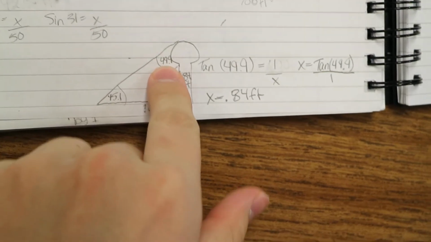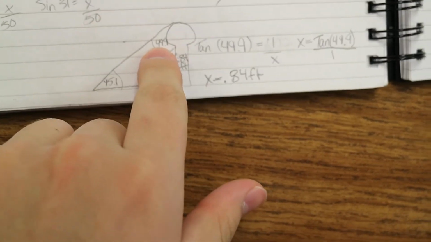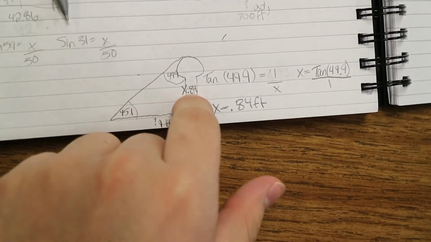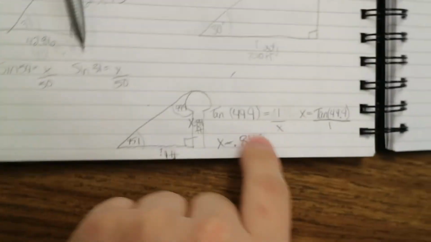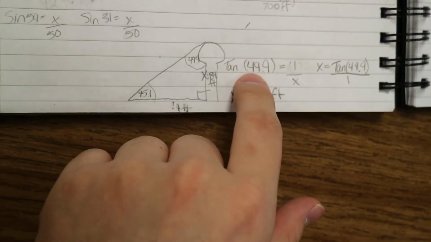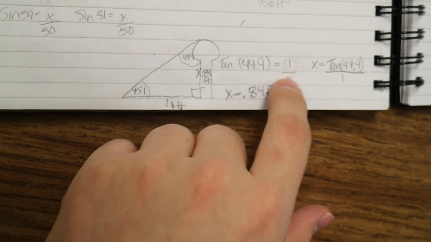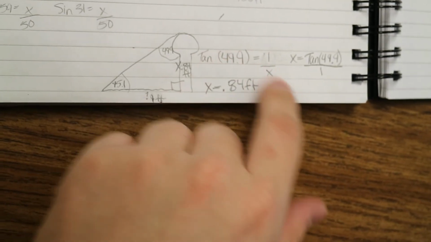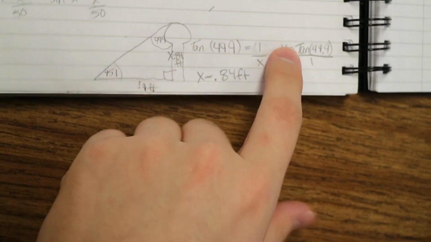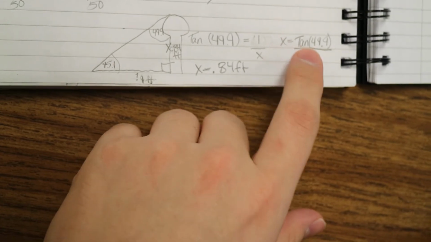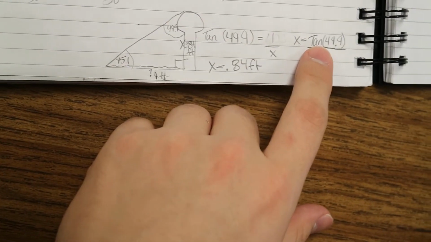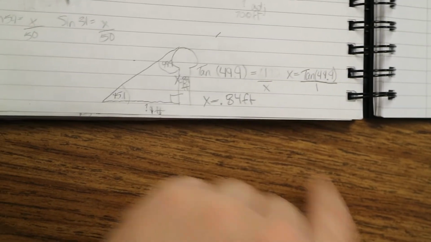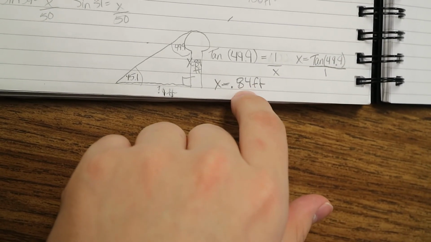Okay. Tell me what you did. I used the top angle, and then since I used the top angle, I did opposite over adjacent. So I would use TOA in SOHCAHTOA. So that would have been tan 49.9 equals 1 over x. Then you flip the tan 49 and the x, and you switch your spots. The x equals tan 49.9 over 1, which equals 0.84. Great job.